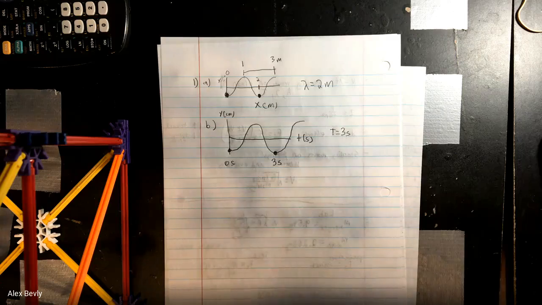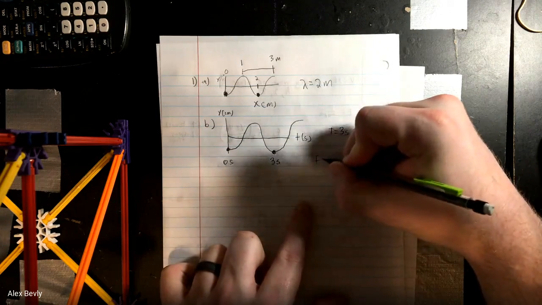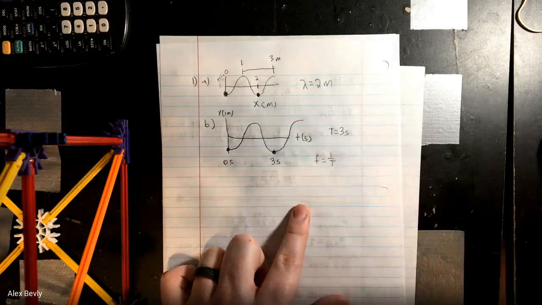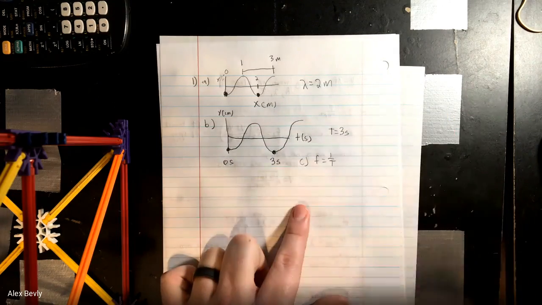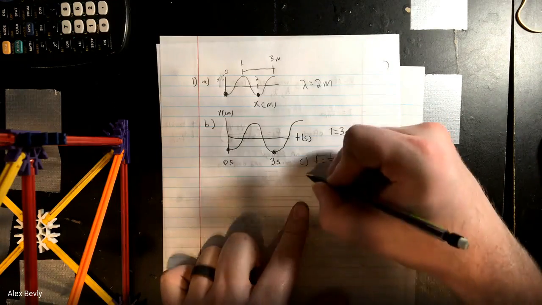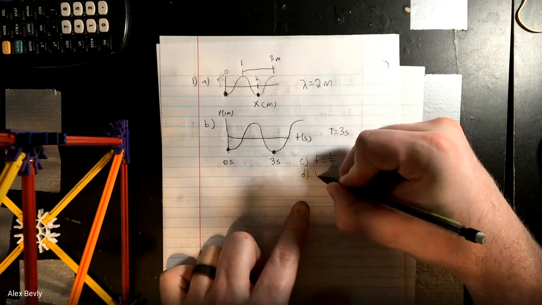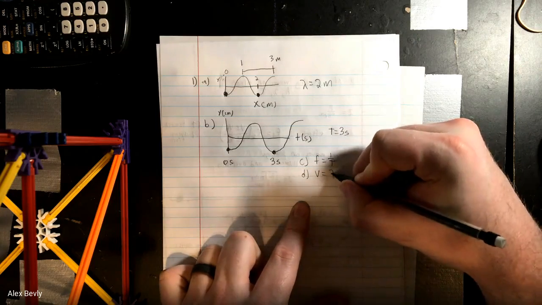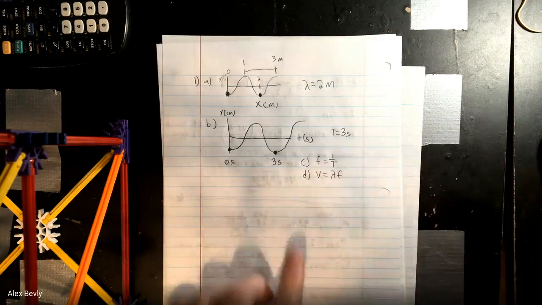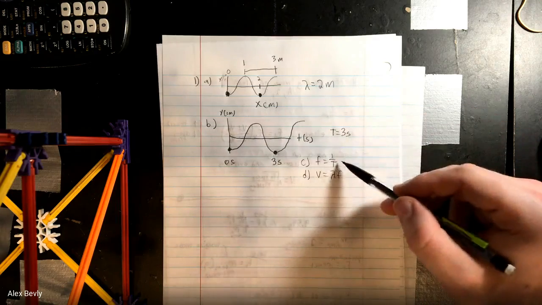Frequency, I think you should be able to do frequency pretty well. Hopefully, frequency is just 1 over period. And then to get the speed, again, I think most of you should be able to do just fine. Speed is wavelength times frequency. So just wavelength times the frequency you get here.